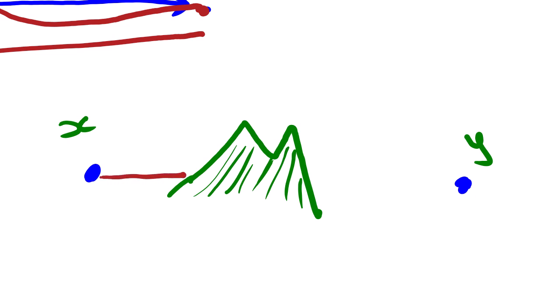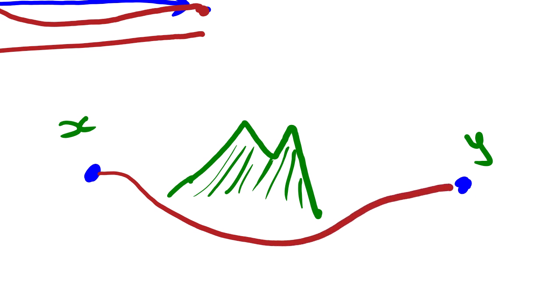So this mountain blocked the straight path between point A and point, let's say this is point X and point Y. So for you to reach point Y from point X, you cannot go straight because of the mountain. So you need to go round the mountain and reach point Y.